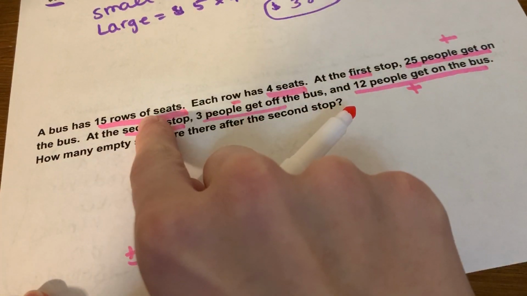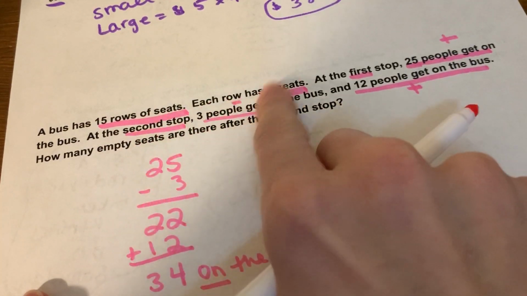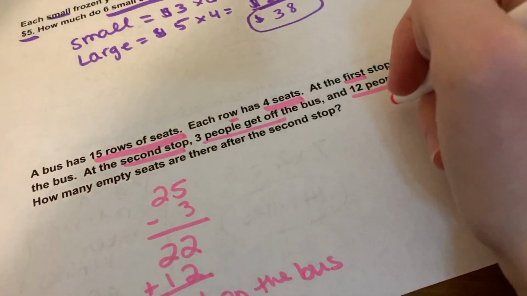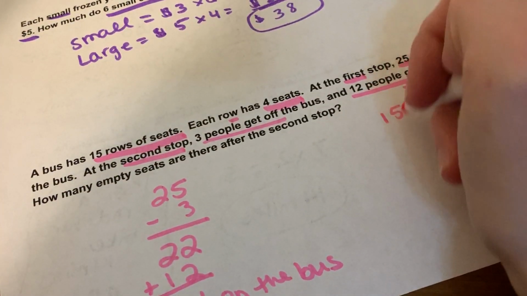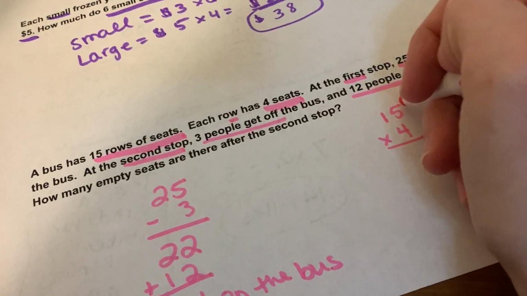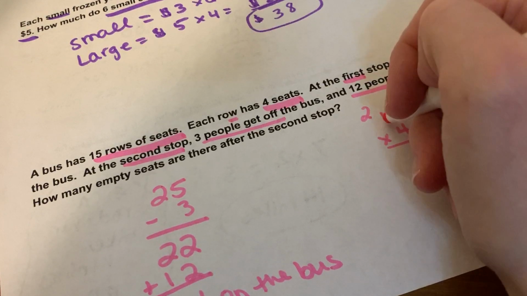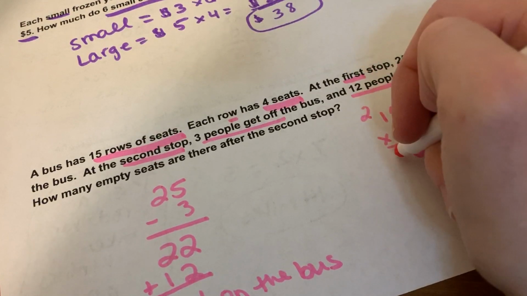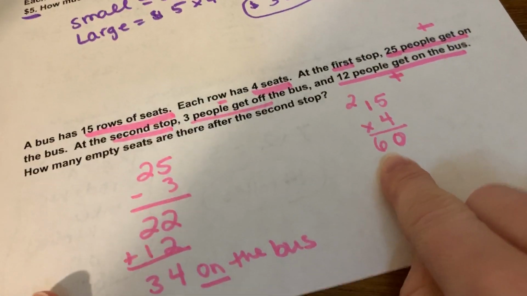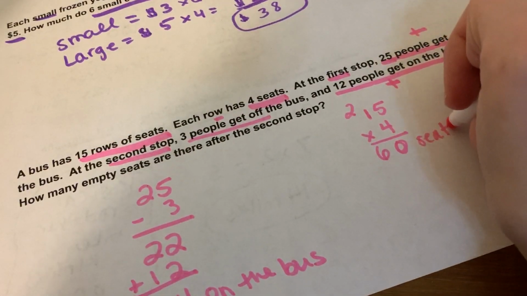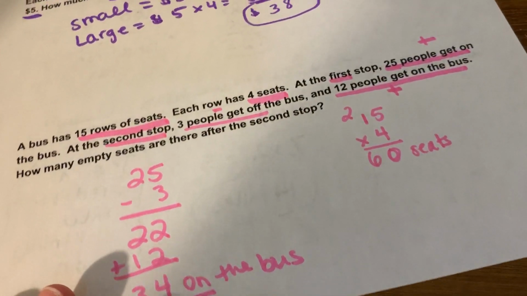Well, now I need to come back up here. There's 15 rows of seats and each row has 4 seats. So to figure out how many seats there are in all, I need to do 15 times 4. 5 times 4 gives me 20, carry my 2. 4 times 1 gives me 4, plus 2 more gives me 6, so 60. So there's 60 seats, and right now, 34 of those are full.